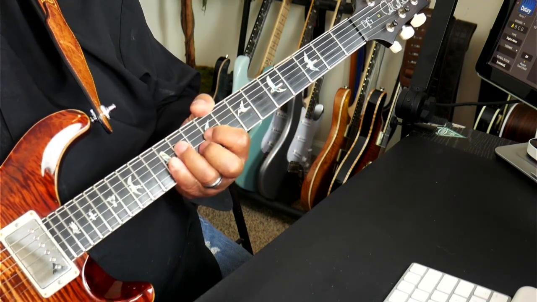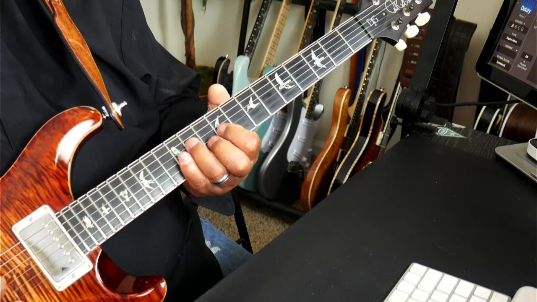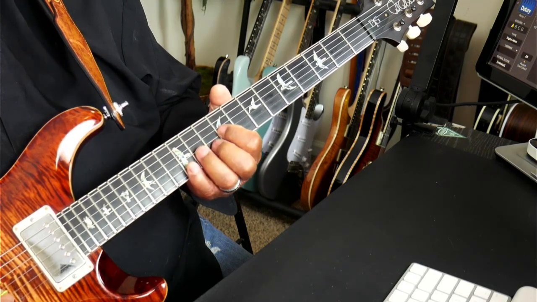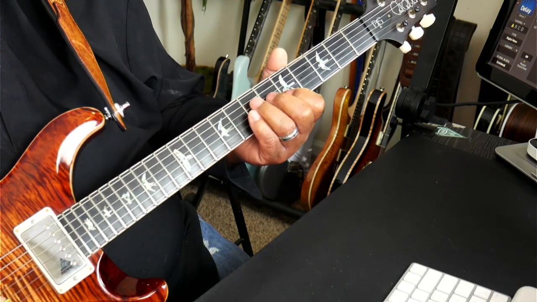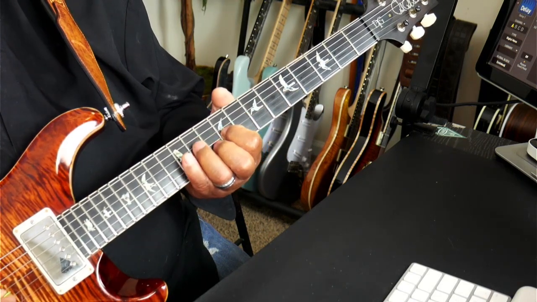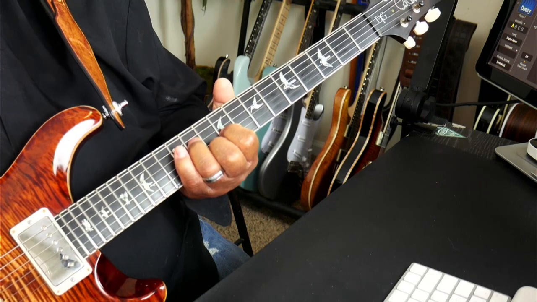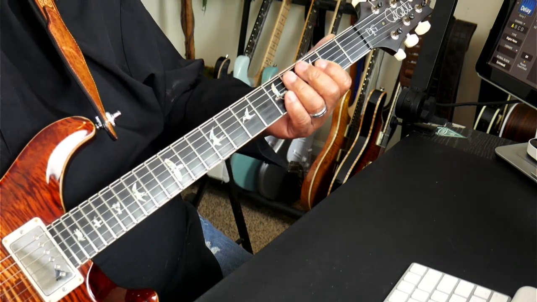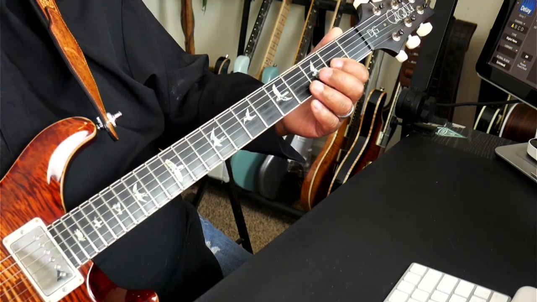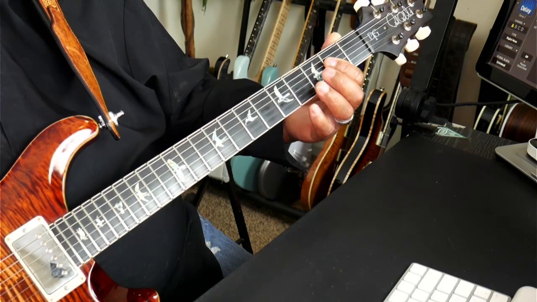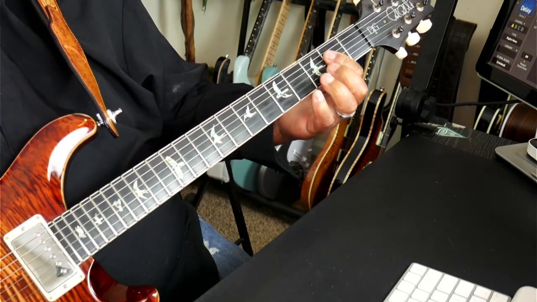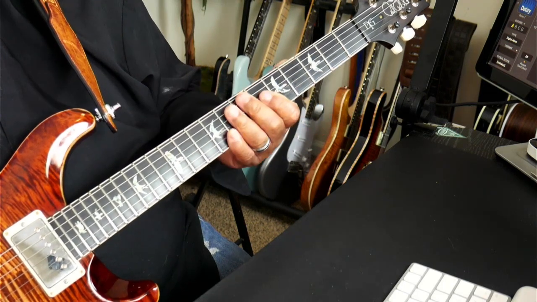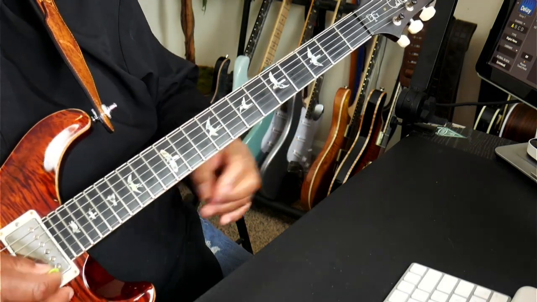Now let's invert that. Let's go 3, 5, and 1. So we have 1, 3, and 5. 3, 5, and 1. And then we can go 5, 1, and 3. So right now we have, okay? So if we just wanted to play just all majors.